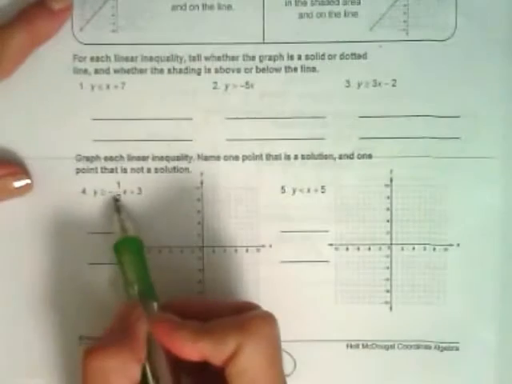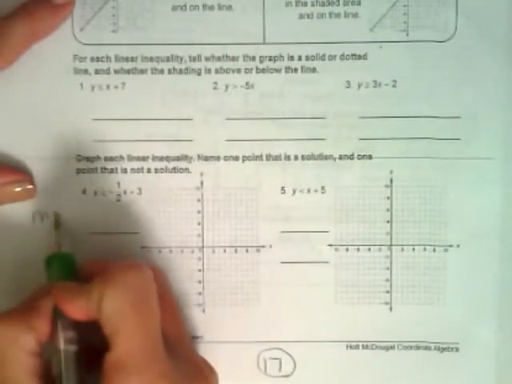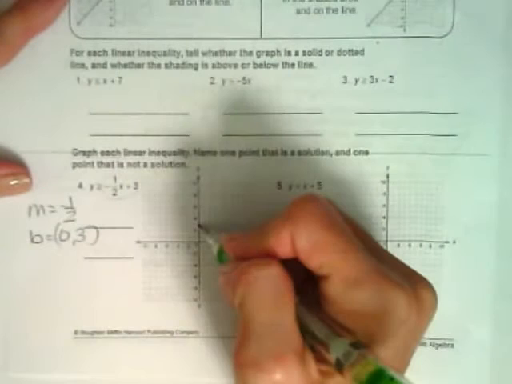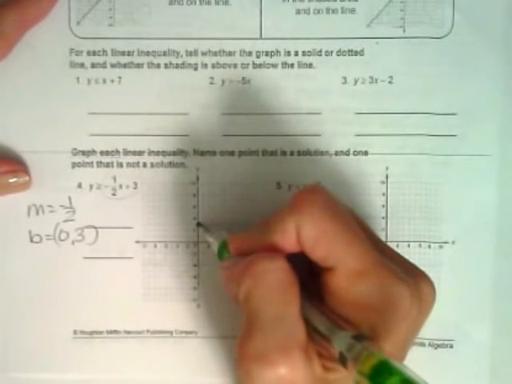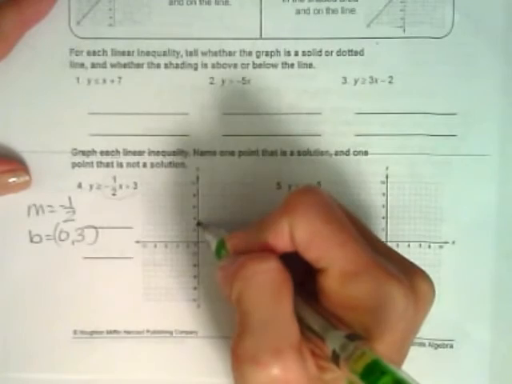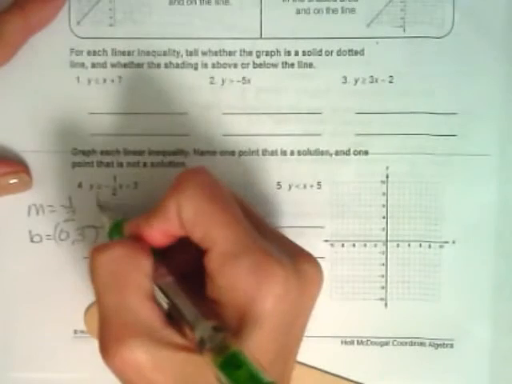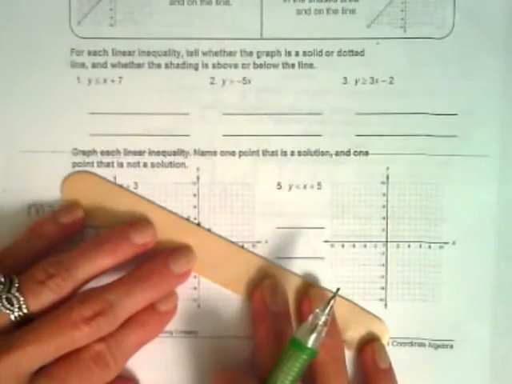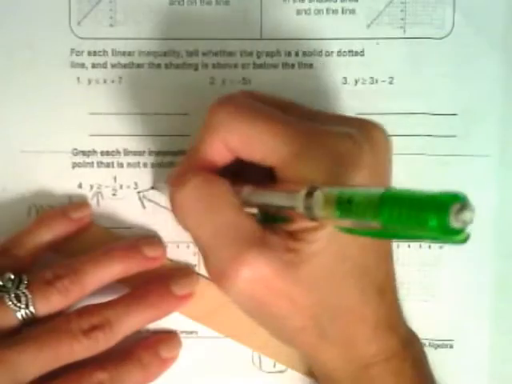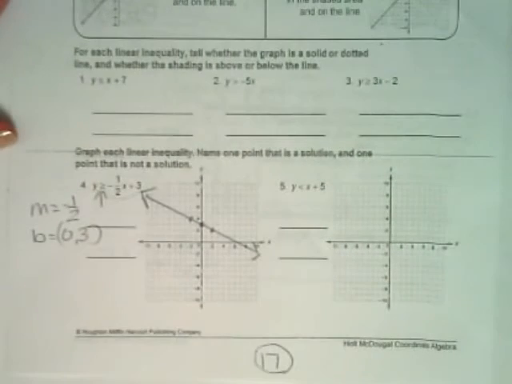Okay, so when we just graph this line, what do I know? I know my slope is negative 1/2, and my y-intercept is 0,3. A negative slope means I'm going to go down 1 and right 2, up 1 and left 2. Take your straight edge. Now looking at your inequality sign, it's greater than or equal to, so we know it's going to be a solid line. That is, if you think about it, the same as y is equal to negative 1/2 x plus 3.